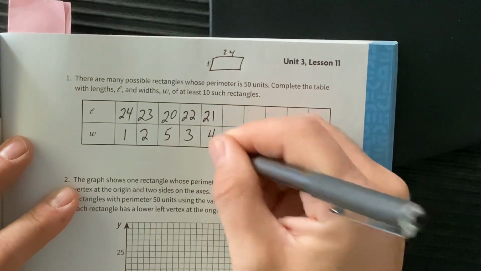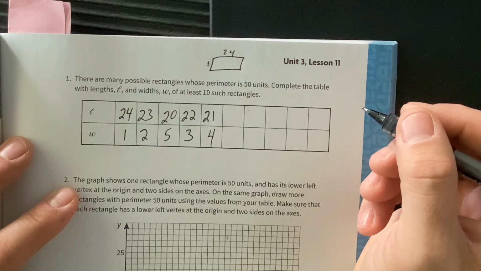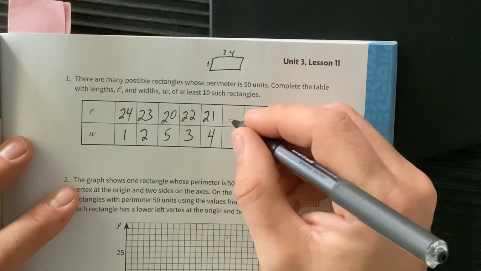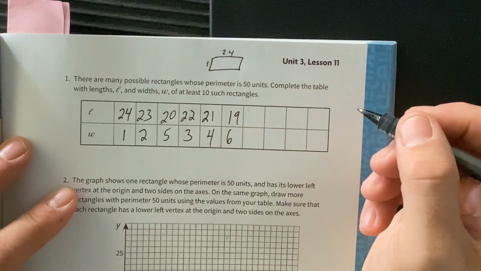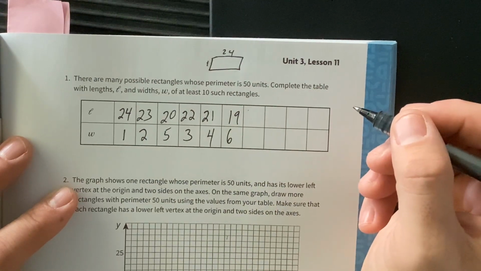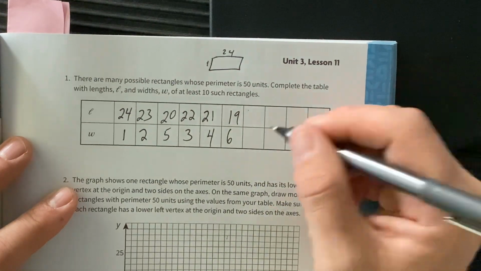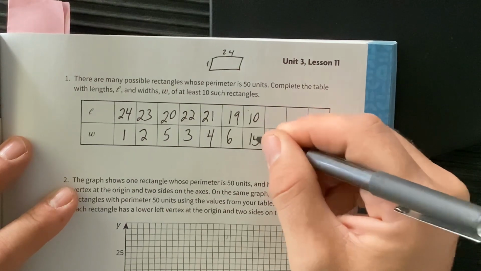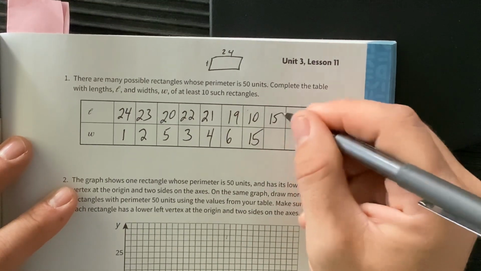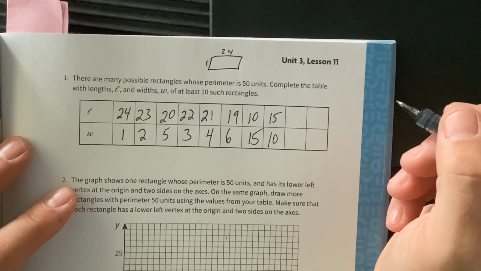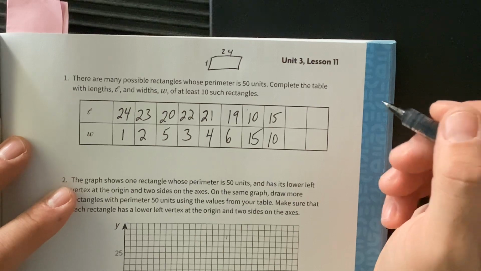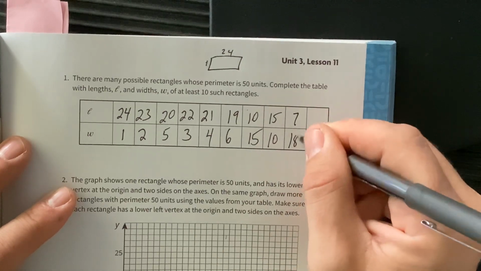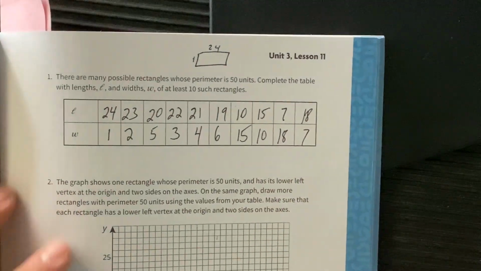Oh, 21 and 4. 6 and 19. 10 and 15. 15 and 10. Two more. 7 and 18. All right.